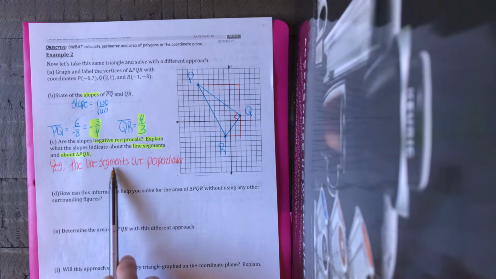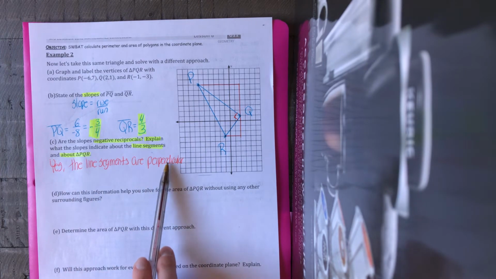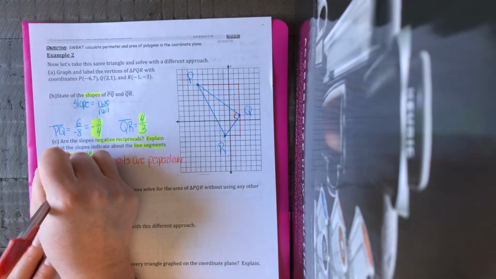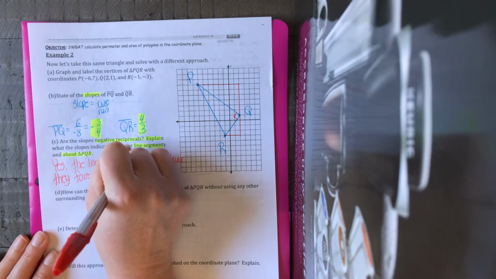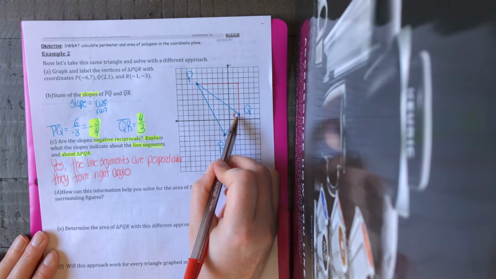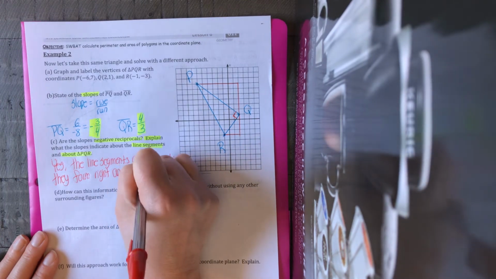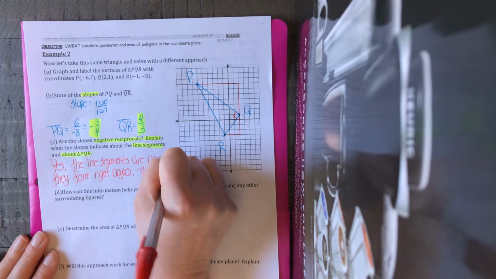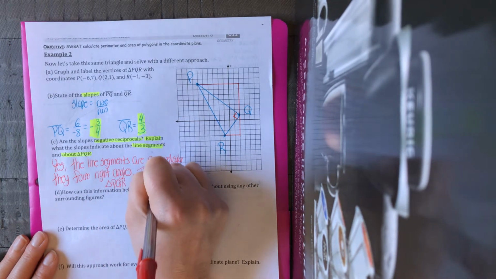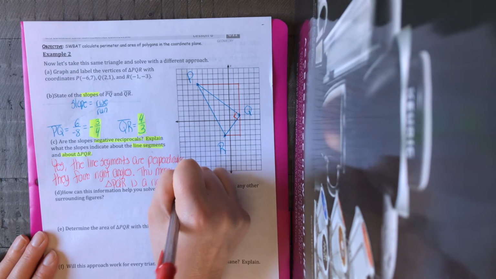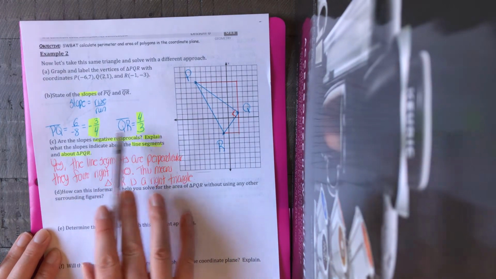So if I know that those line segments are perpendicular, then what does it mean the triangle has to be? Well, if the line segments are perpendicular, that means that they form right angles. That's how I know there's a 90-degree angle at Q. So what does that mean for the entire triangle? So this means that triangle PQR is a right triangle because it has that right angle. And we're getting all this information just from slope.